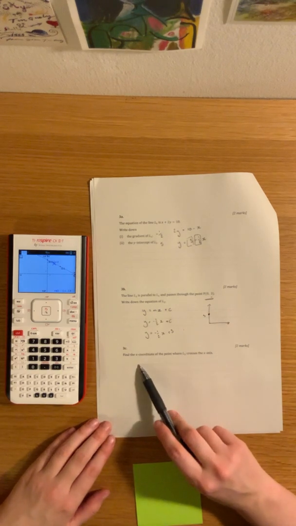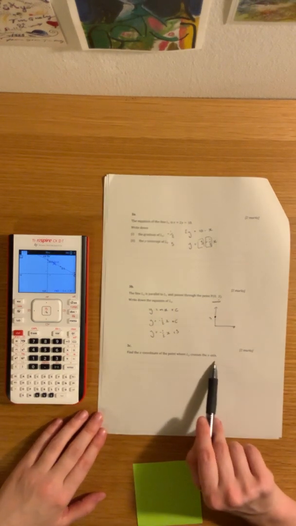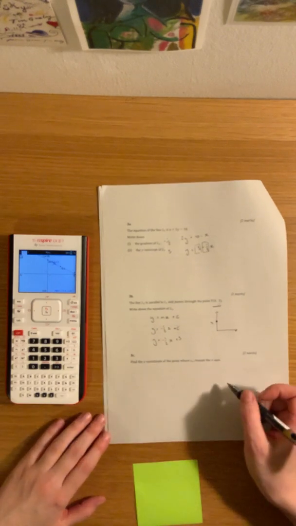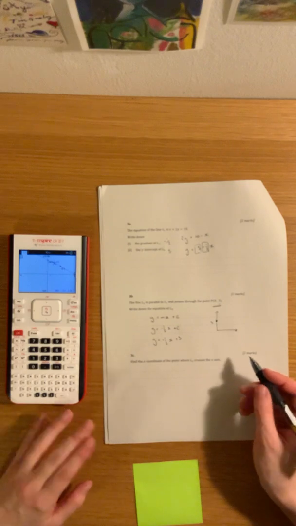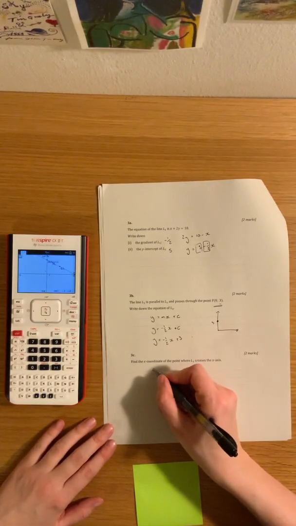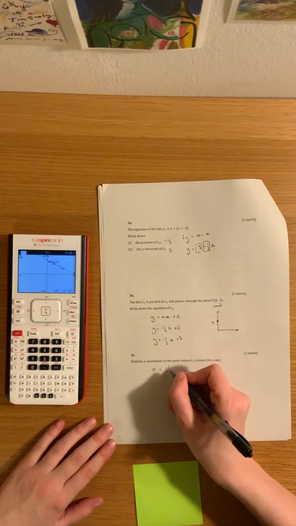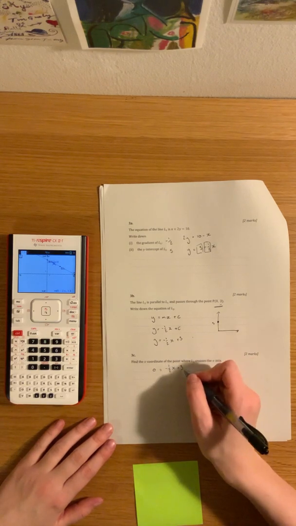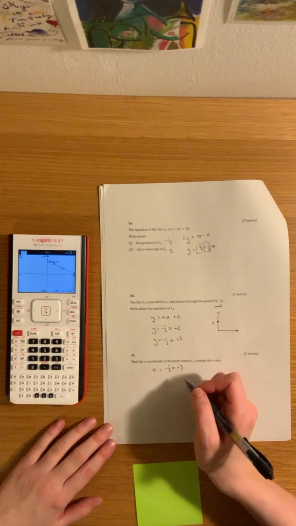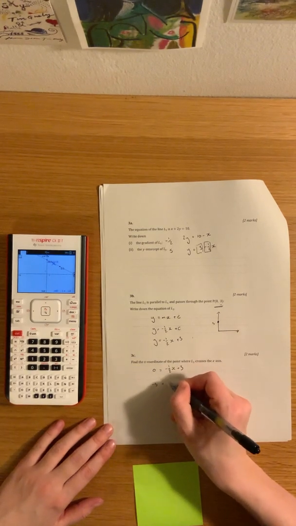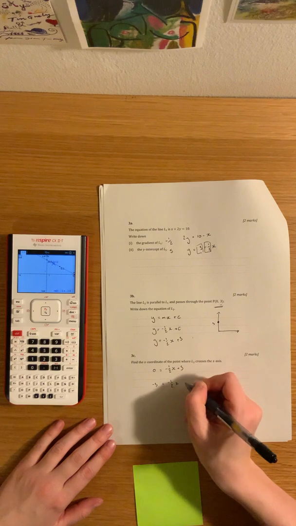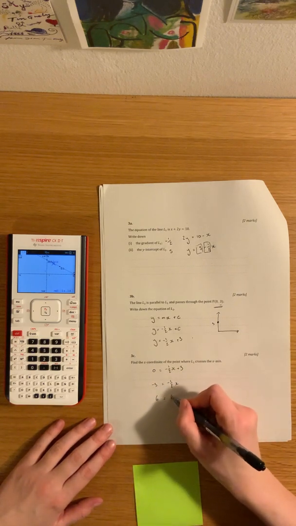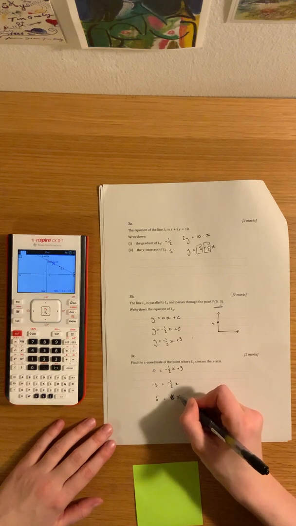The final question says, find the x-coordinate of the point where L2 crosses the x-axis. You've got two options here. When it crosses the x-axis, y is equal to 0. So you could substitute y equals 0 into that equation that you've got above and solve that. So if I bring the 3 across, then I have -3 equals -1/2x. And if I divide through by -1/2, I've got x equals 6. Ooh, 6 equals 6. Well, that's true, but not very helpful.